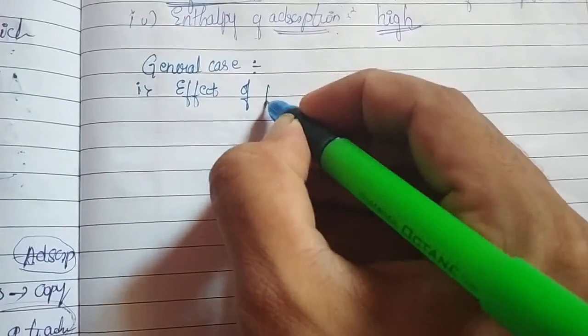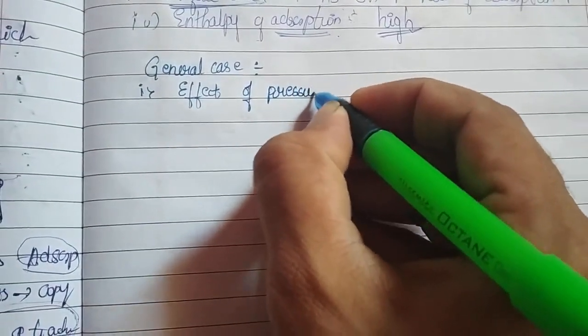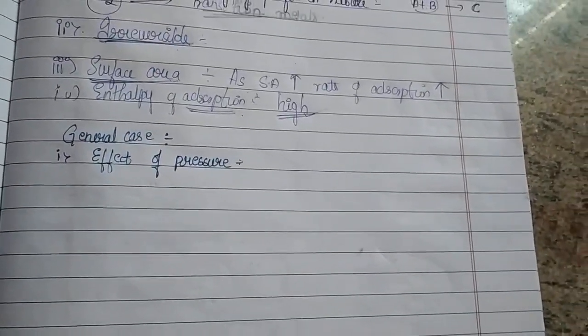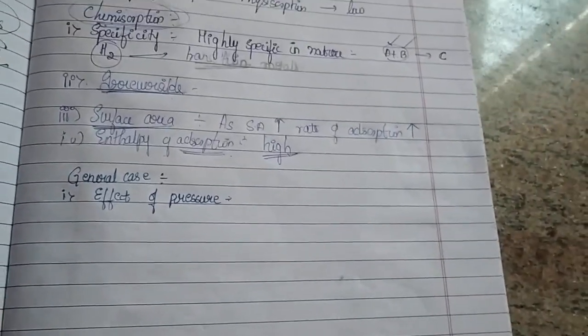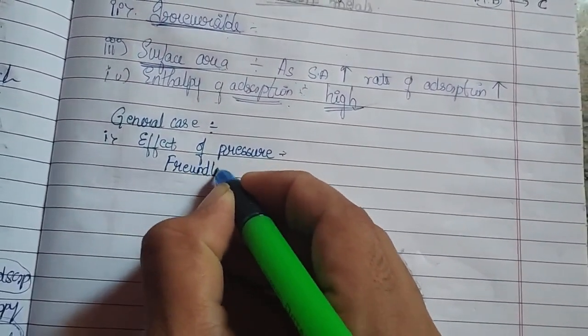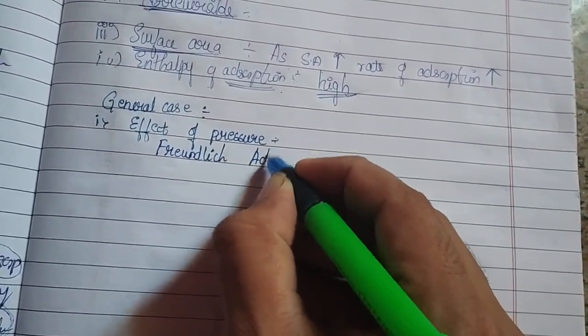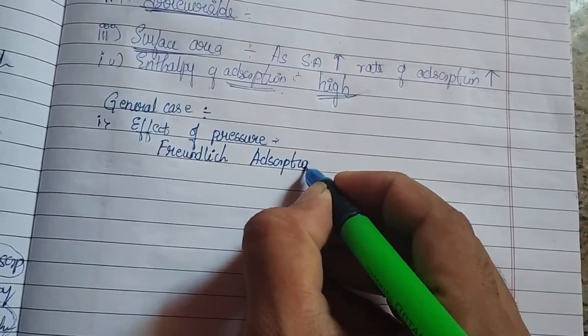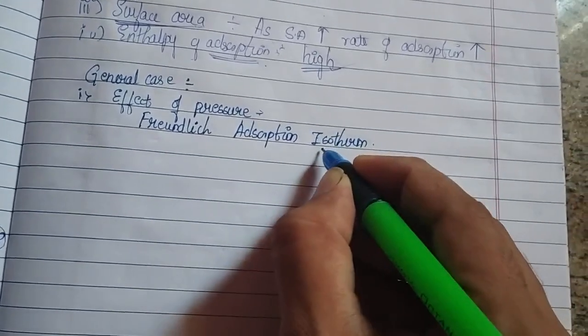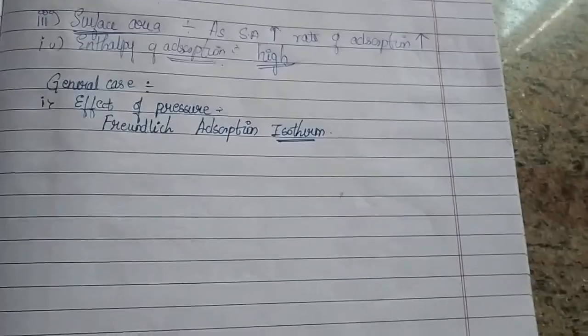In order to see the effect of pressure, one important graph we have to see, which is called the Freundlich adsorption isotherm. Of course, you know what isotherm means: iso means same, therm means temperature.